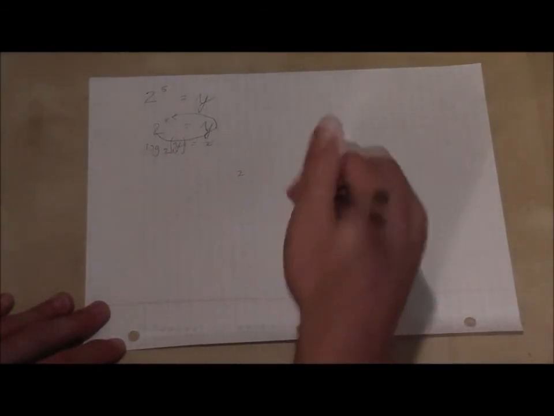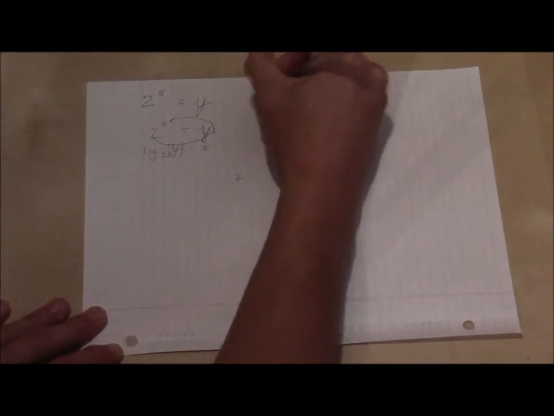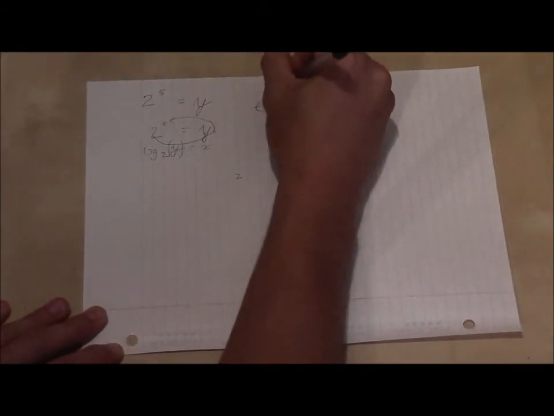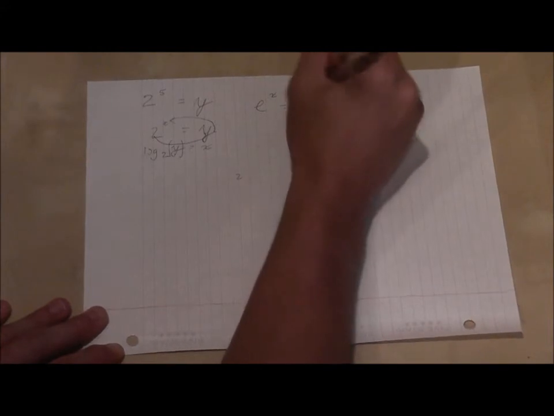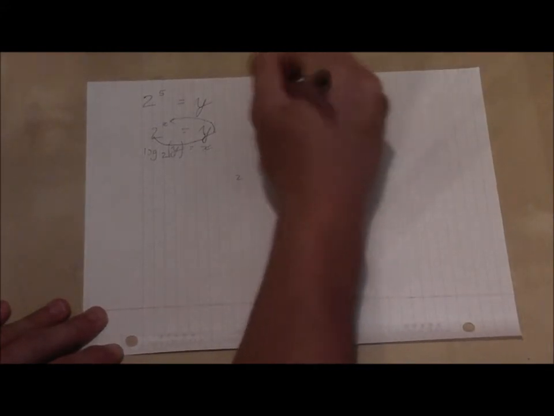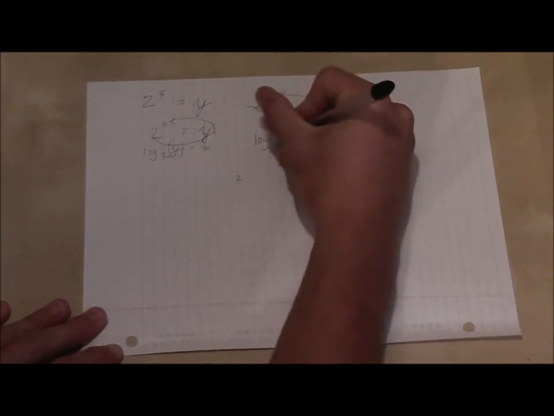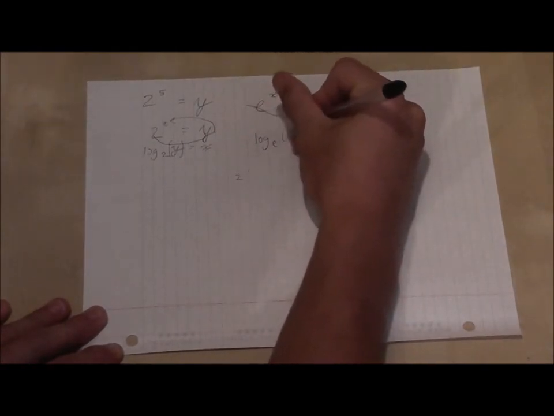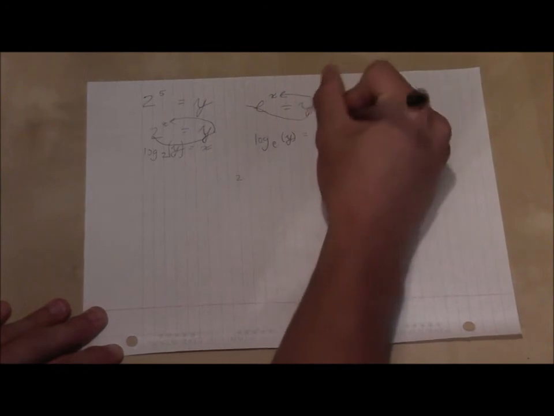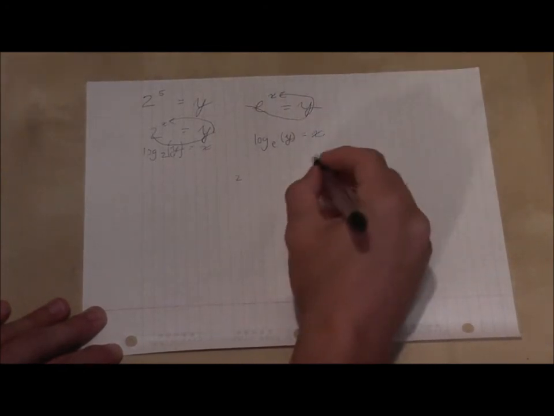Now, I'm going to go ahead and write all the logarithmic rules, and you can take a screenshot of this in just a second. So again, we have our basic formula. If this is e to the x equals y, log, using the swoop, log e of y equals x. So log e of y equals x. Okay, that's one property.